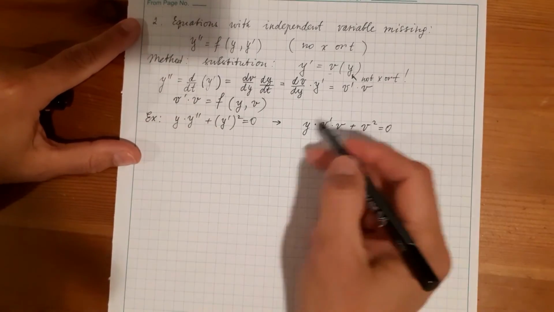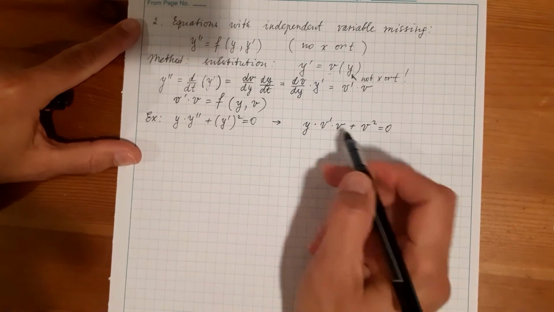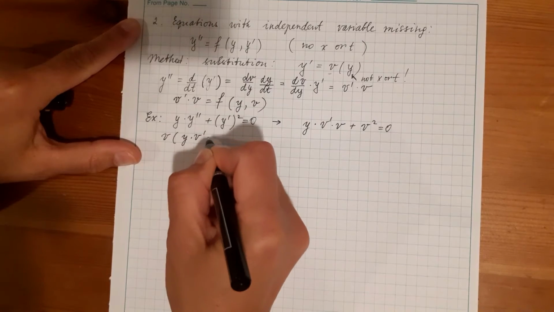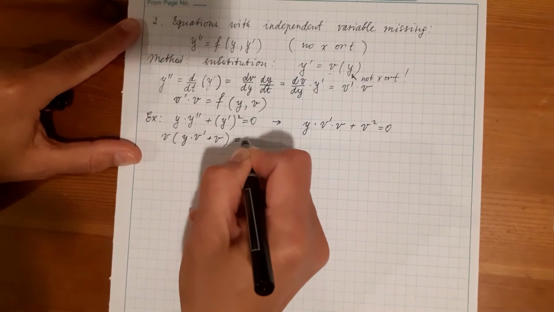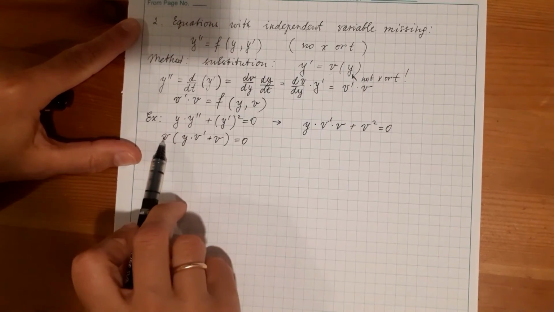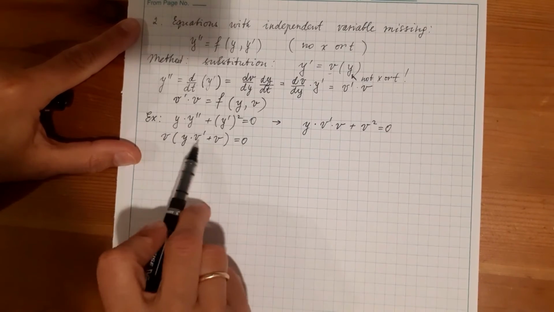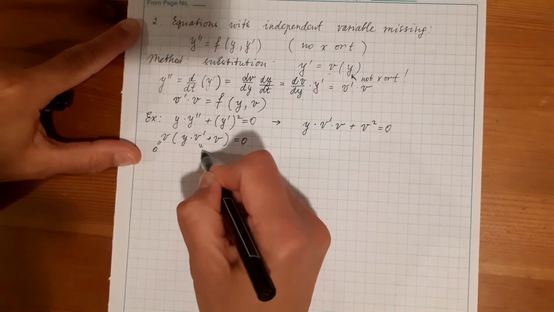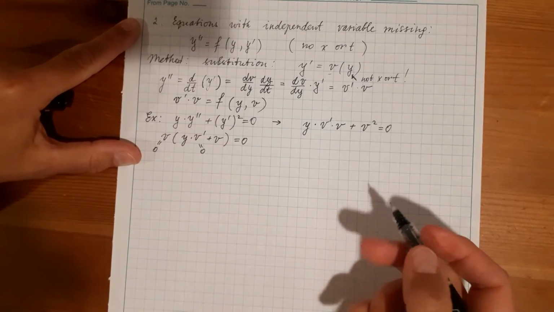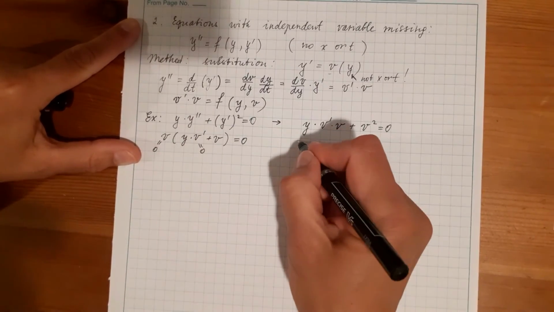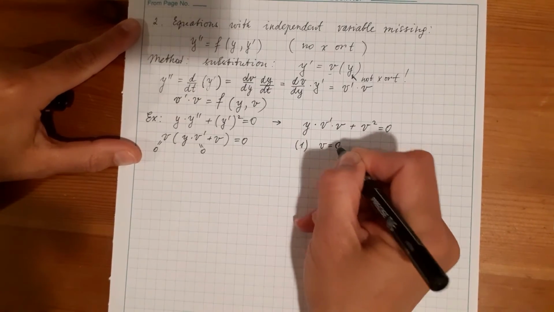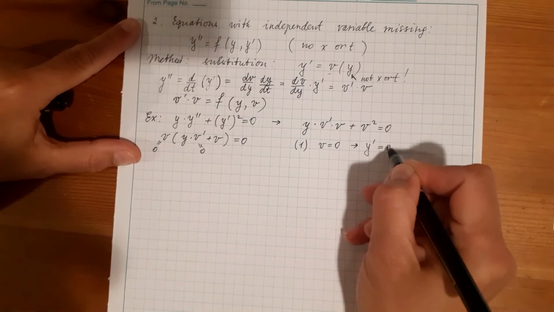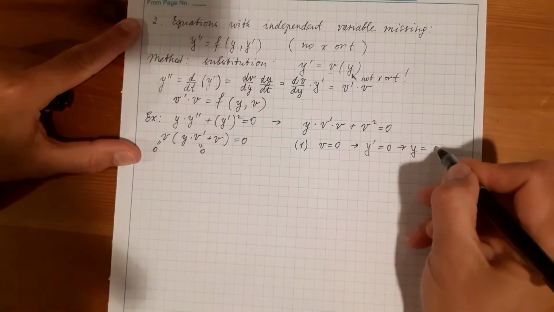Well, I'm going to simplify this expression a little bit by taking v outside of both terms. So I'm going to get v times (y v prime plus v) equals 0. An expression equals 0 when either factor is equal to 0, right? So I can have v equals 0 or this expression equals 0. Let's consider first v equals 0. I know that v is actually y prime, so y prime equals 0 means that y equals a constant.